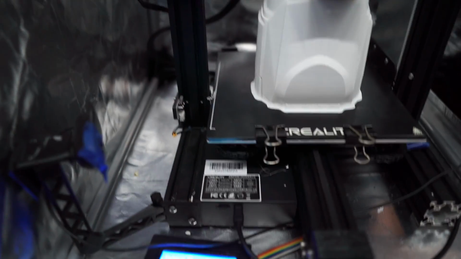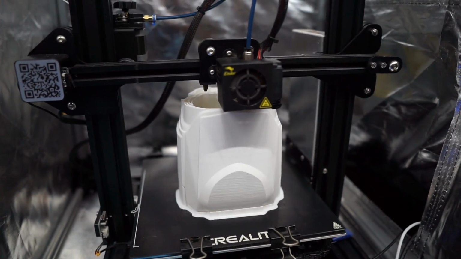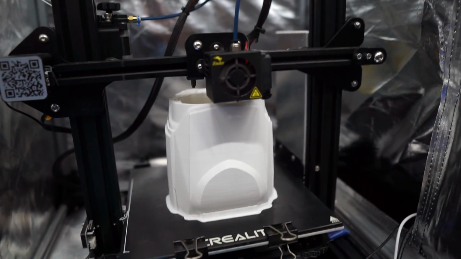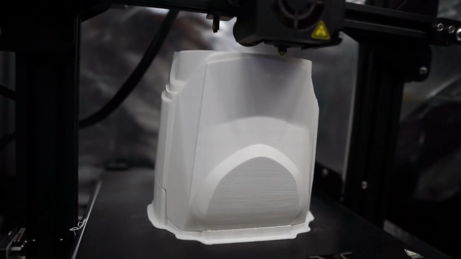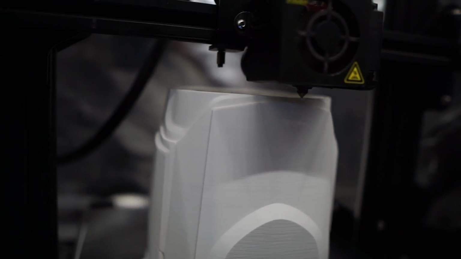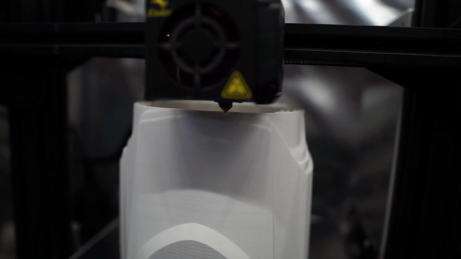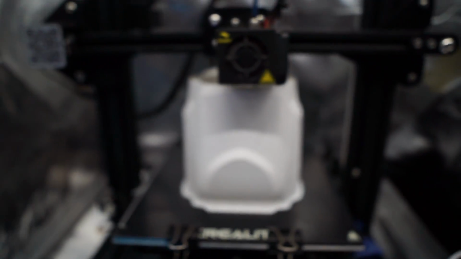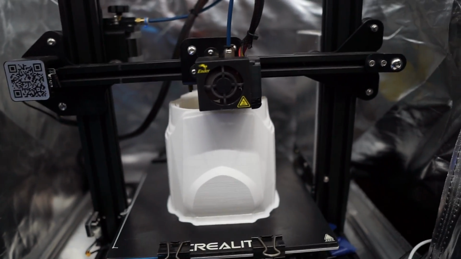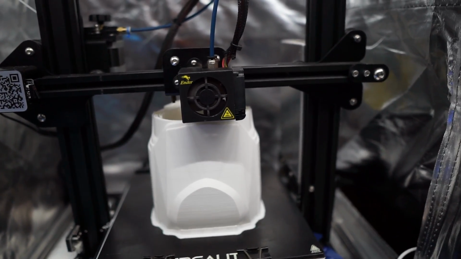Turns out my print kind of failed mid-print. And obviously I don't want to redo all of this, and most of it's really good. So I'm going to see if I can try and salvage this. I think I came up with a method that should work pretty well, so stay tuned.